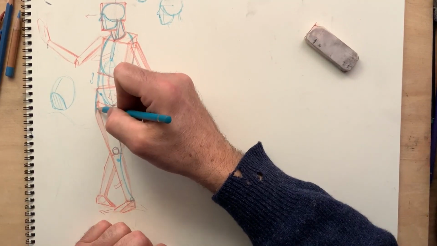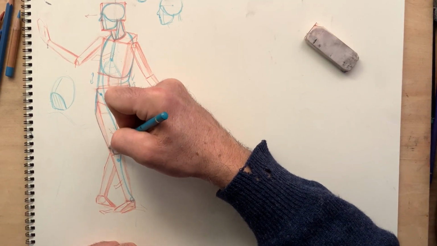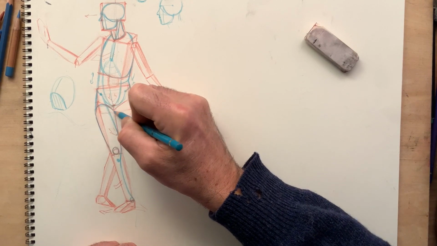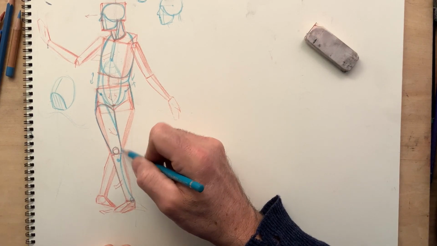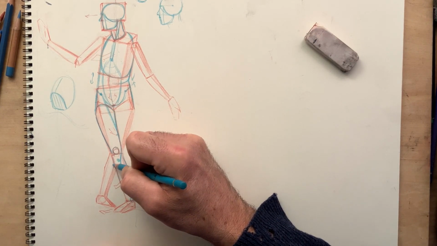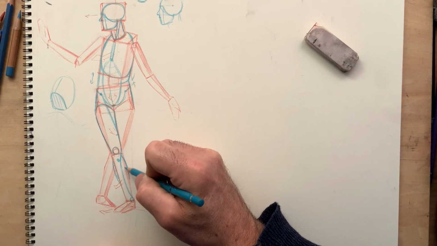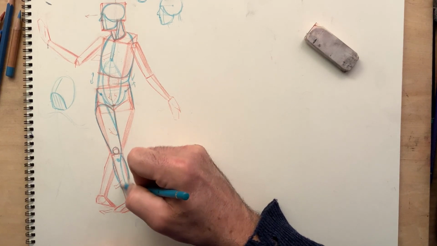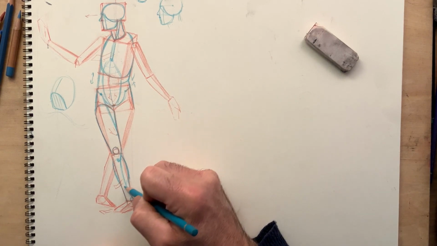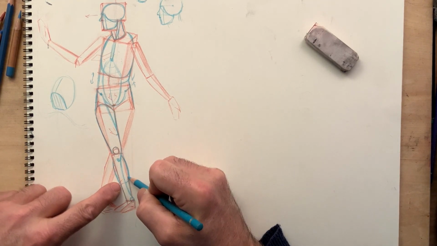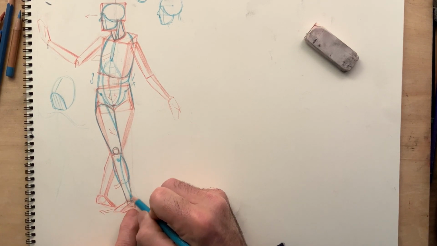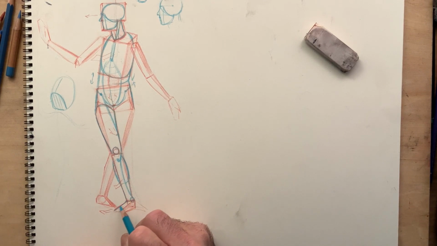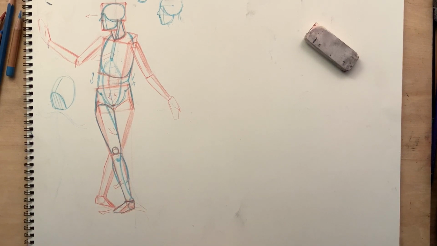So now the leg could become more cylindrical, like this. This could become also a little bit more cylindrical here. I add the volume of the calf like that, still very, very essential. And then I have the tapering now here of the calves in the lower part of the leg, because that's where the muscle becomes tendon. That's the foot, like this.